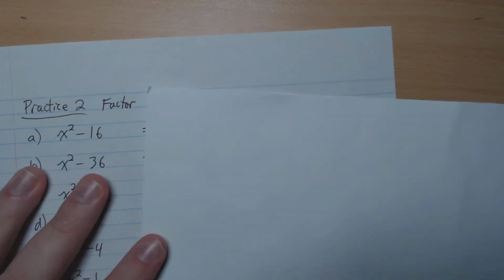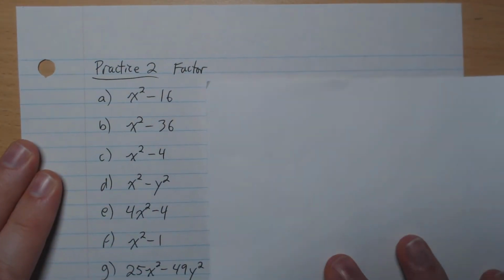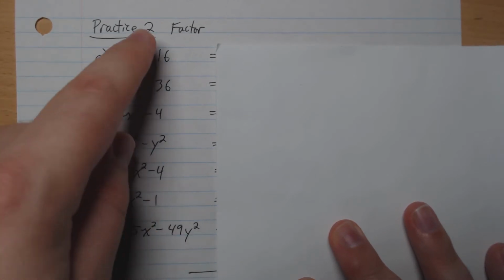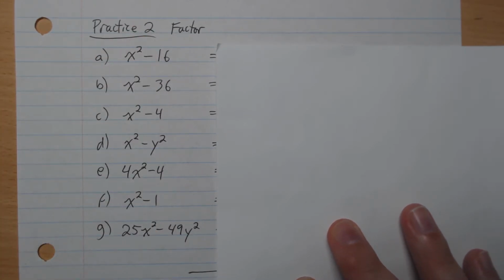Okay, so time for you to practice a little bit. Here we go. So practice number 2, factor these differences of squares. Go ahead and pause the video and answer that.